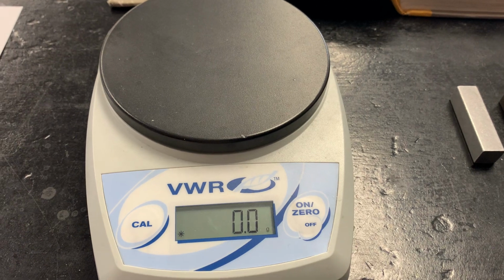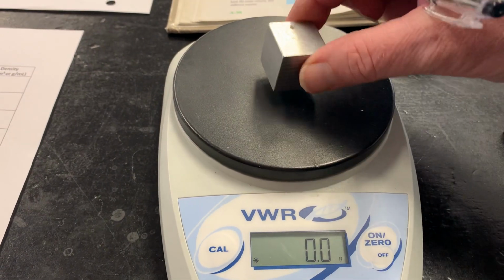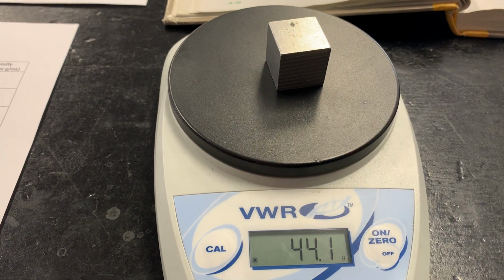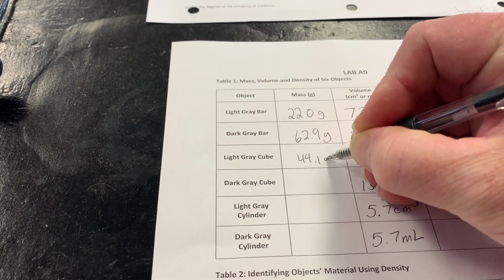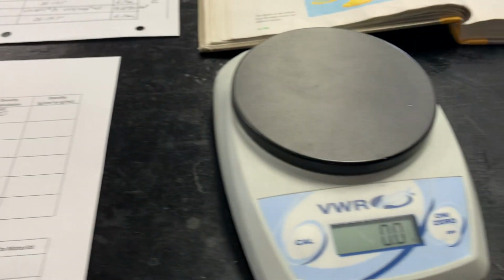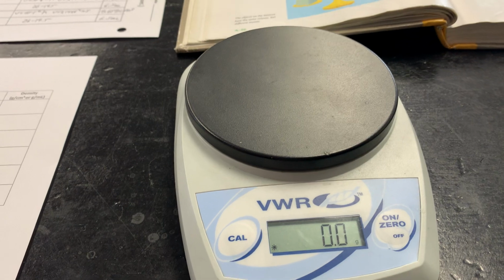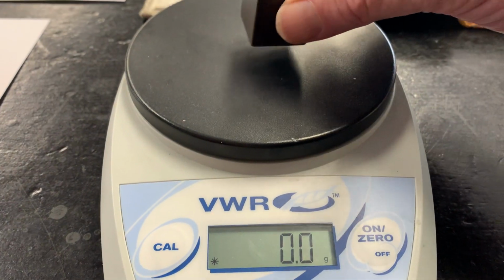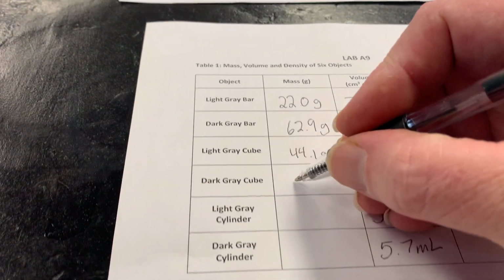Next will be the light gray cube. But again, make sure you're at 0. Okay, 44.1 grams. Dark gray cube. Again, make sure that your scale is 0. 127.3 grams.